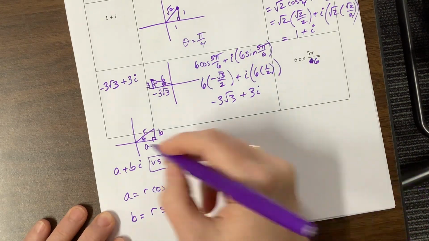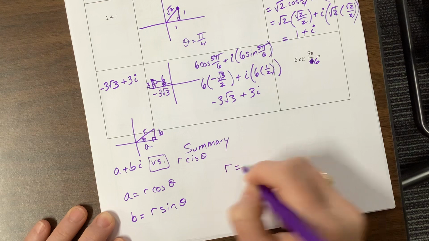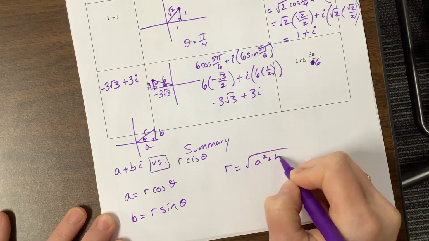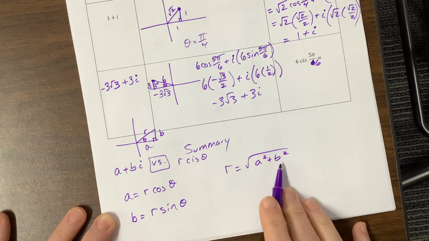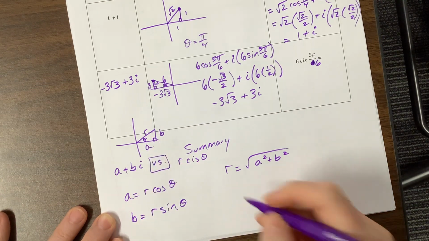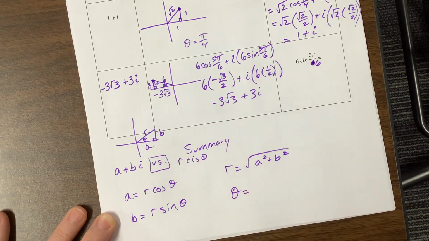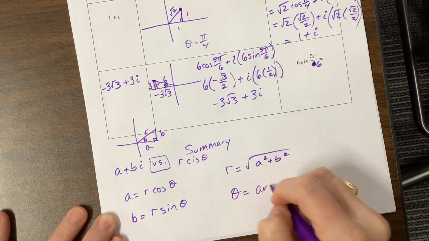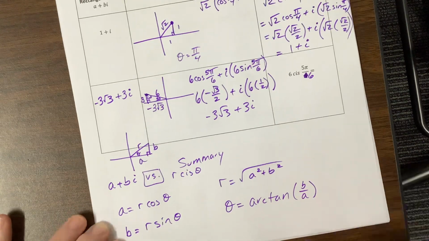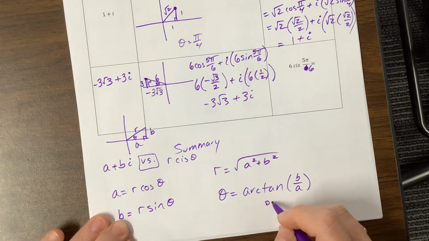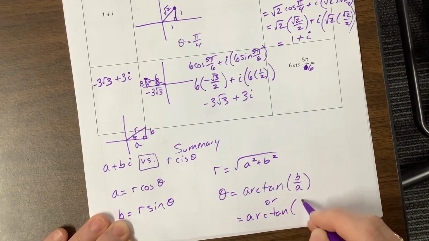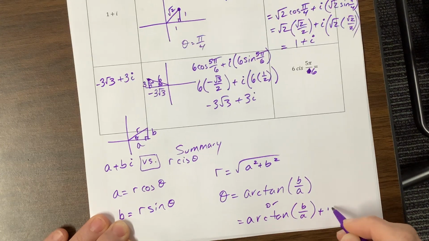Okay, what else do we know? That r is going to be equal to the square root of a squared plus b squared. Be careful, it's not bi squared. That changes things. So just think in terms of the little triangle here. And theta, just like before, is going to be arctan of b over a, or we could say it's equal to arctan of b over a plus pi.